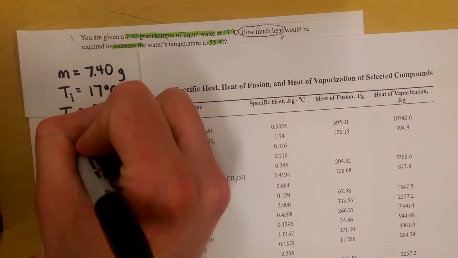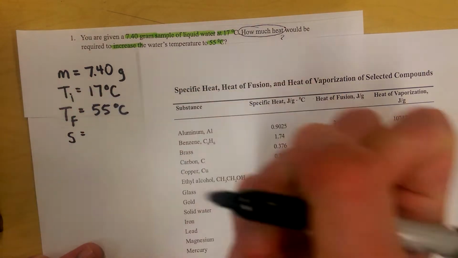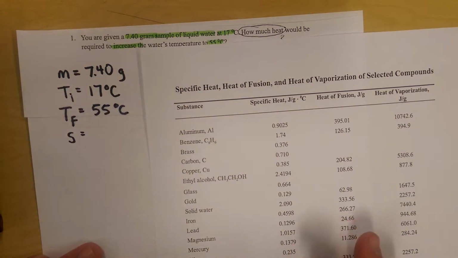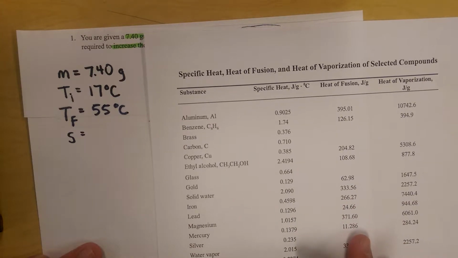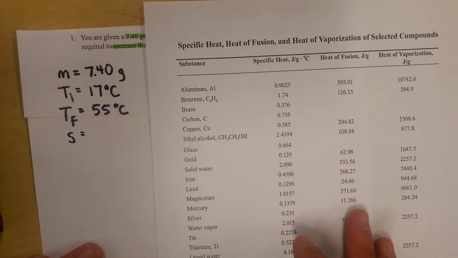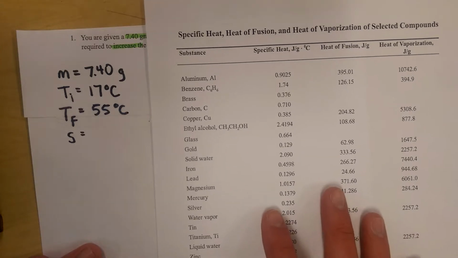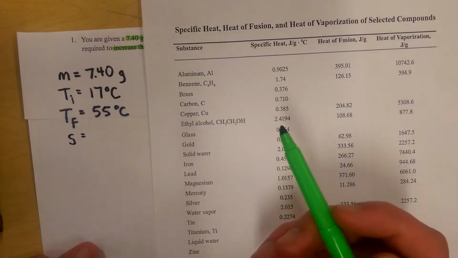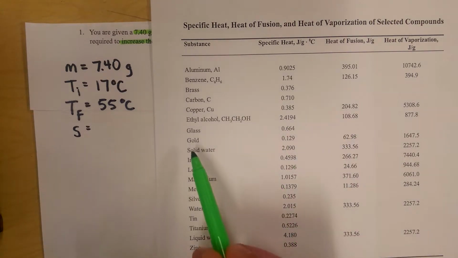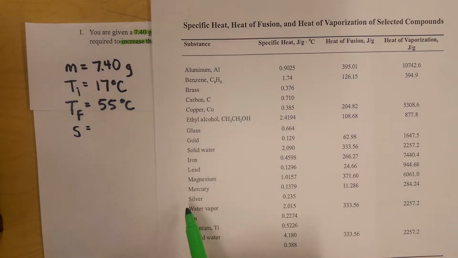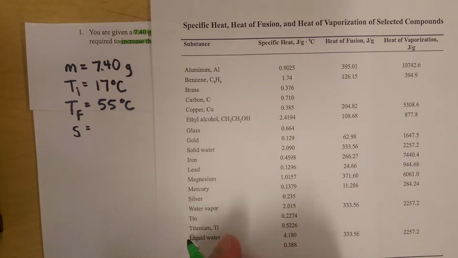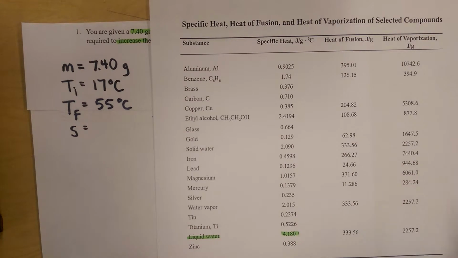We have to find that S value. So now here's where that state becomes really important. As we're looking through, we want to make sure that we can find our specific heat for water. Now notice on this list of specific heat values, water shows up in three different states. We have solid water, we have water vapor, and we have liquid water. The problem says that we have liquid water at 17 degrees Celsius. That means that we're going to be using this specific heat value down here, that 4.18 number.